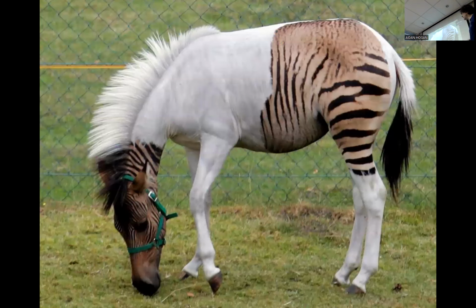So does anyone know what this animal is called? It's not a zebra. It's kind of a zebra though. It's called a zebroid. It's a half zebra, half horse hybrid. Essentially it's the offspring of a zebra and a non-zebra equine, an equine being a horse type animal. So for example, in this case, probably a horse.